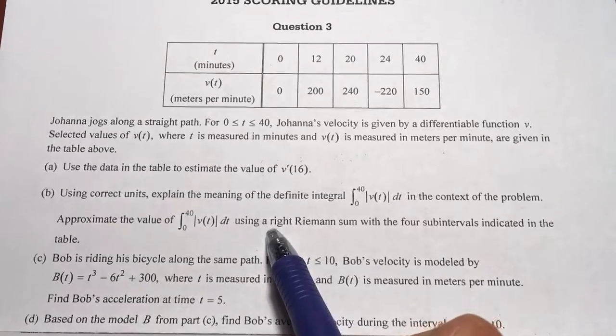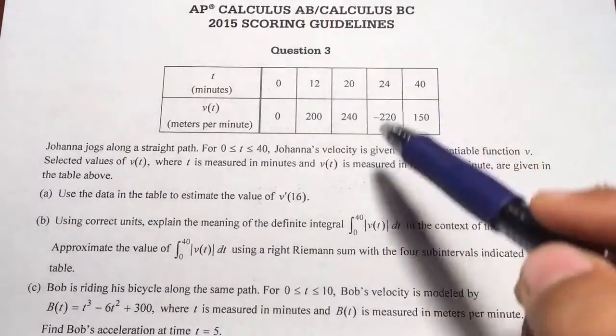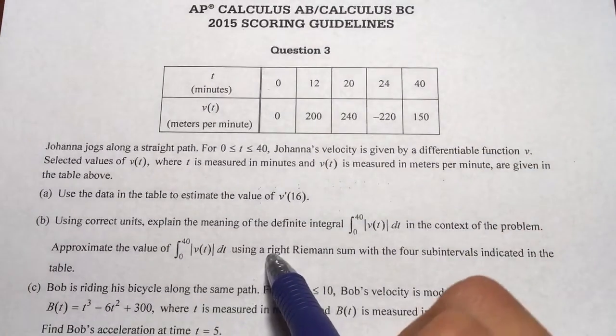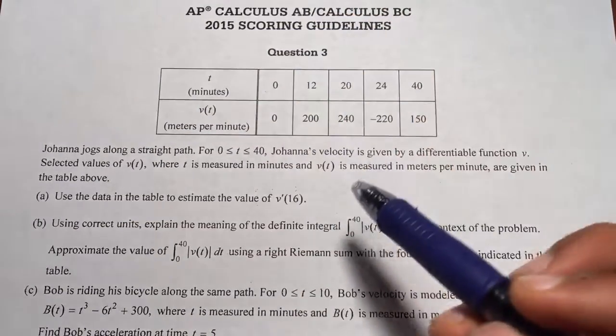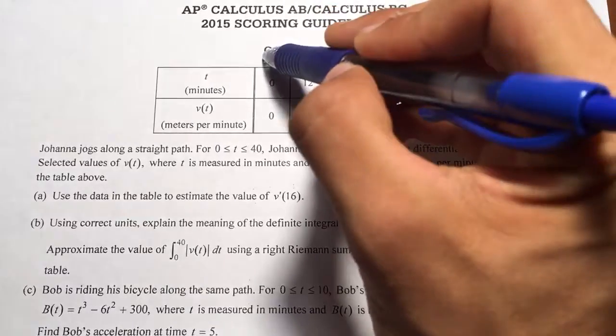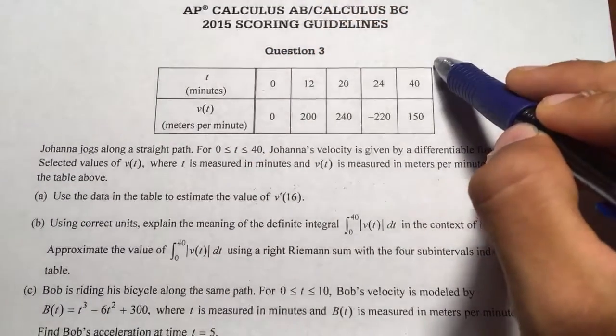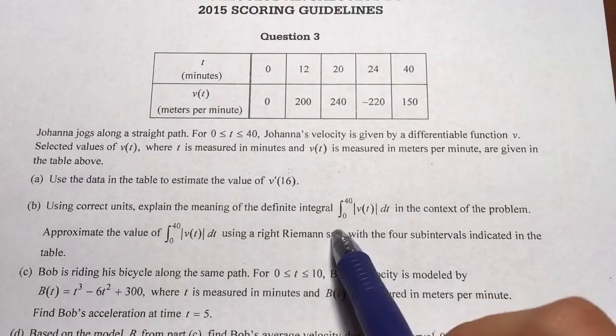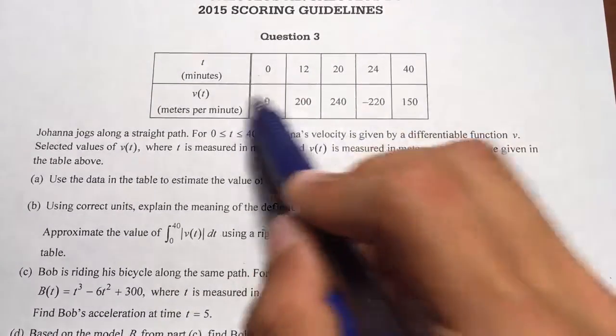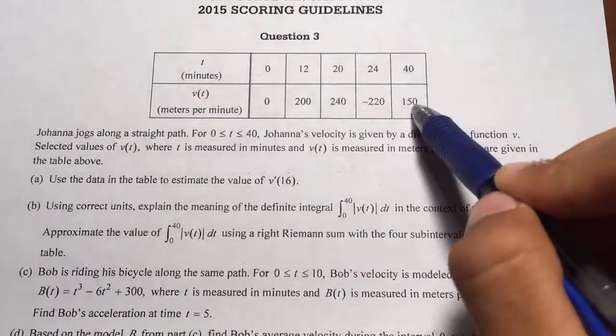Now, using Riemann sums and tables, I always remember it like this: if it's a right Riemann sum, I start at the right and I go left. If it's a left Riemann sum, I start on the left and then go right. So what is this going to look like? Anytime you do a Riemann sum, you're going to leave off one of these values. It's either the leftmost or the rightmost.